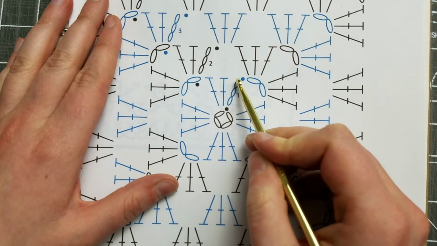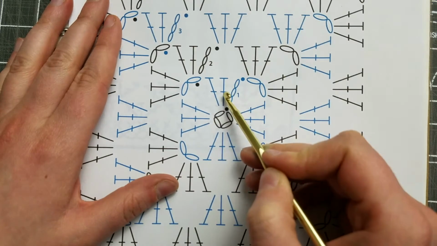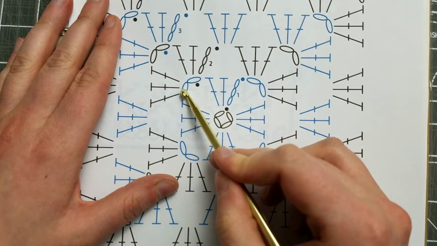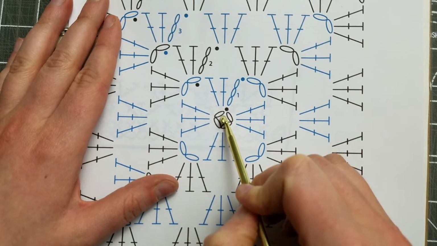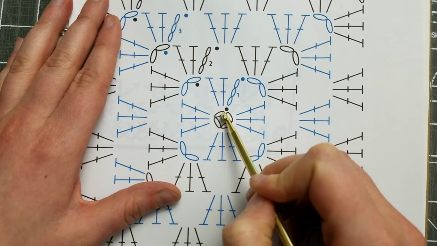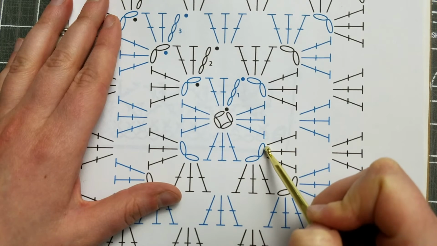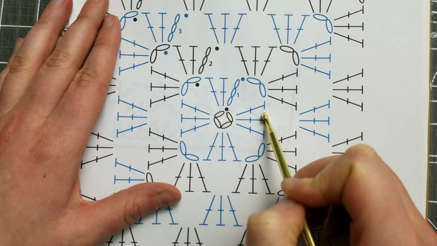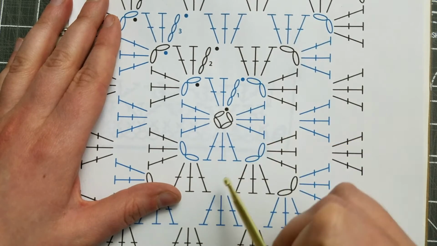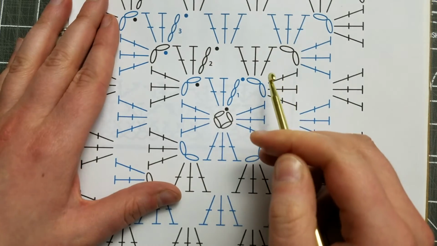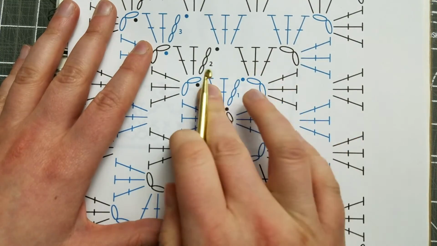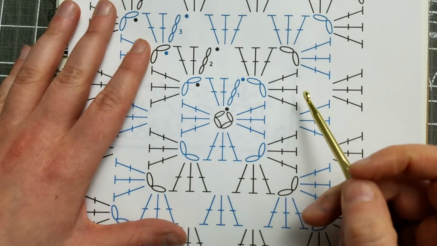You've got your 1, 2, 3 chains, 2 double crochets into the circle, 2 chains, 3 double crochets into the circle, 2 chains, 3 double crochets into the circle, 2 chains, 3 double crochets into the circle, 2 chains, and then a slip stitch into that top chain. Which, you know, if you've done a granny square before, that's the basic construction of a granny square.